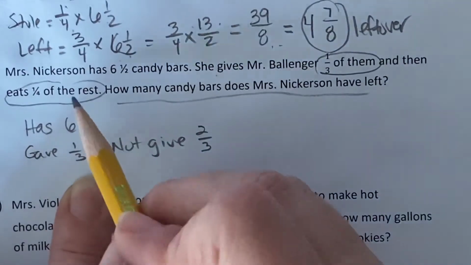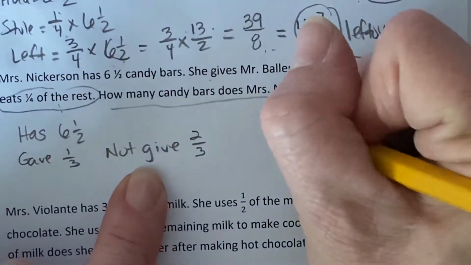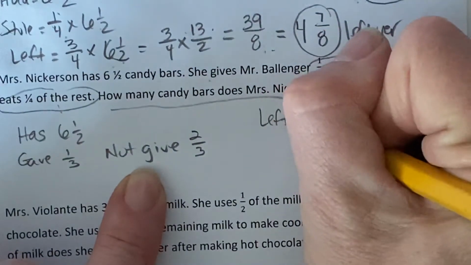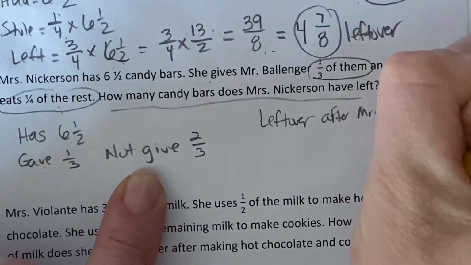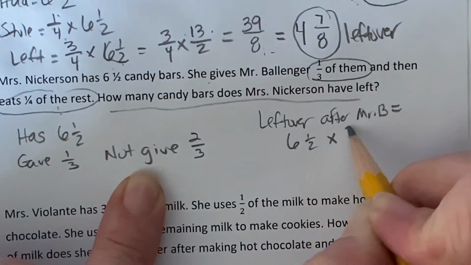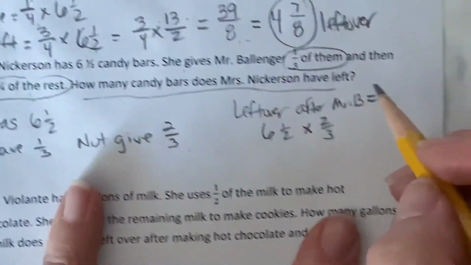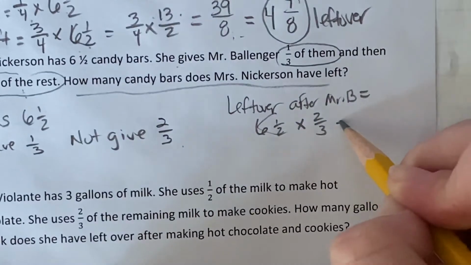right? I can't do this part yet because I still have to figure out how much I had left over after Mr. Ballinger. So let's do leftovers after Mr. B equals 6.5 times 2/3, because that's what I did not give him. Okay, you're going to have to convert and multiply, so go ahead and do that.